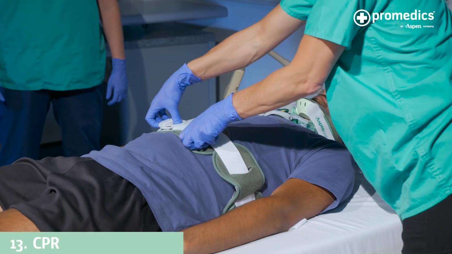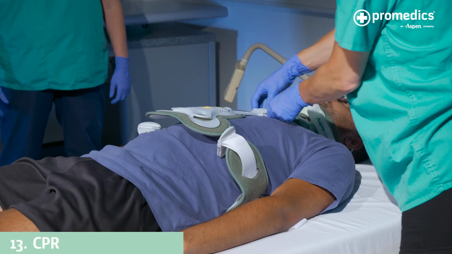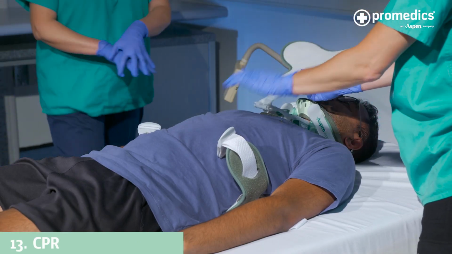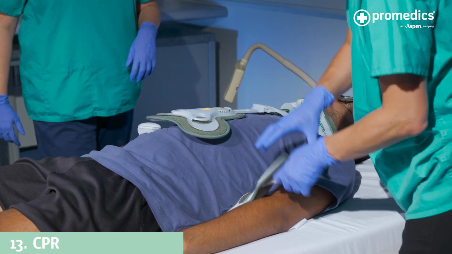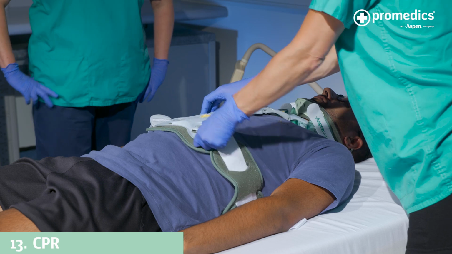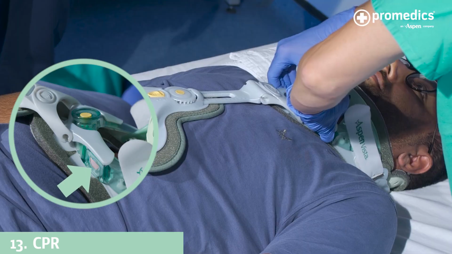Press and unclip the two front straps, spread the yoke, flip the front section up and start compressions. Alternatively, you can unclip and remove the front section with the two front clips at the bottom of the collar.